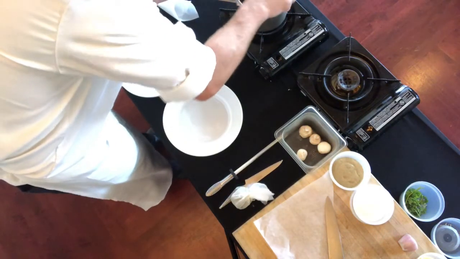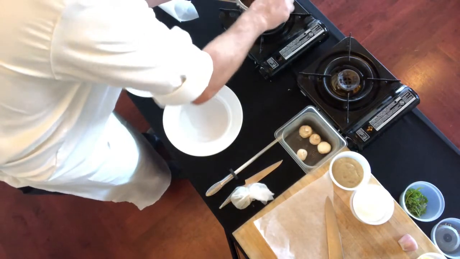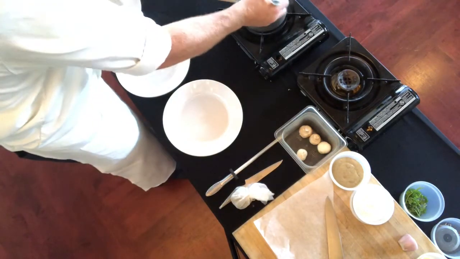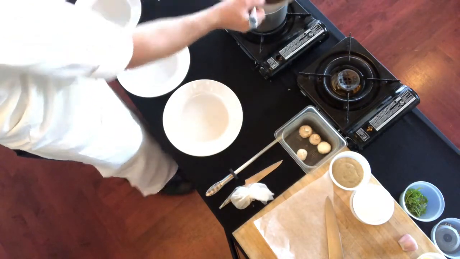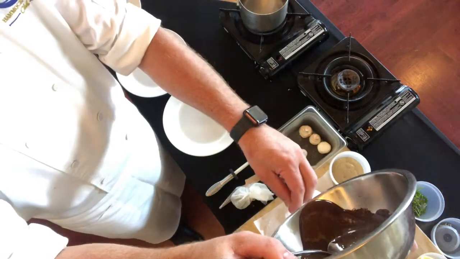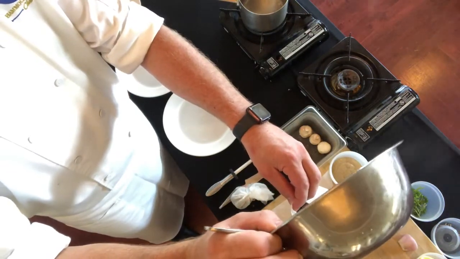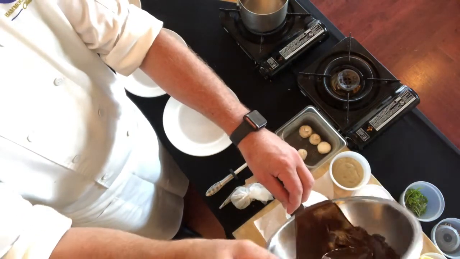It thickens itself, almost like making a pudding. All right, we're right there on the chocolate. When you've been in the business so long, you don't have fingerprints anymore, so nothing's hot.